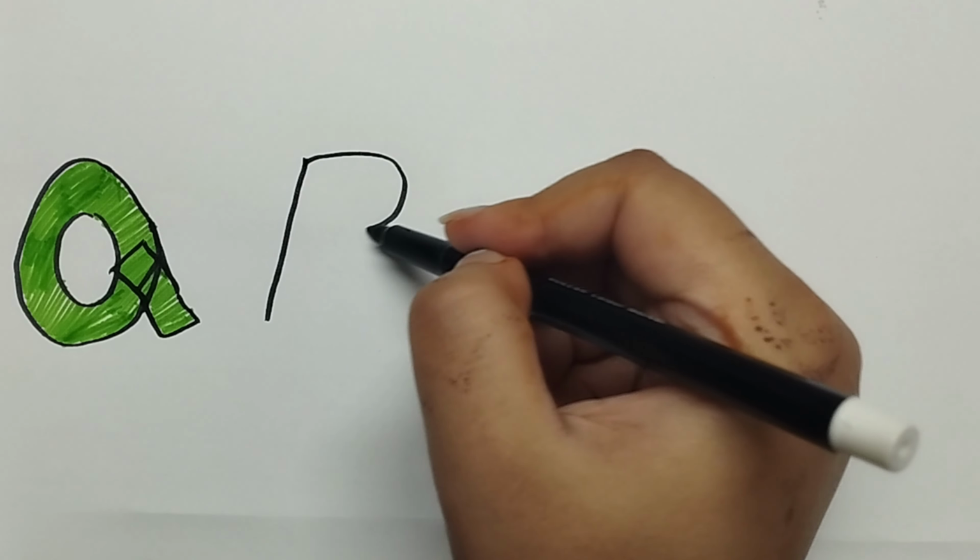Moving along to the letter R, draw a curve with a descending line.